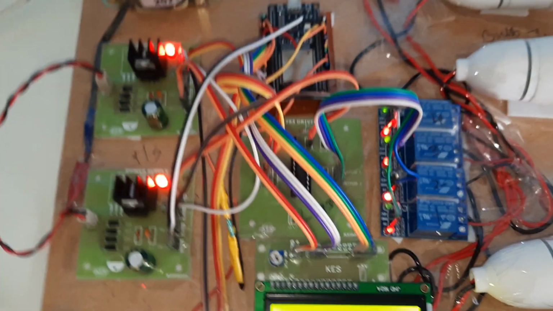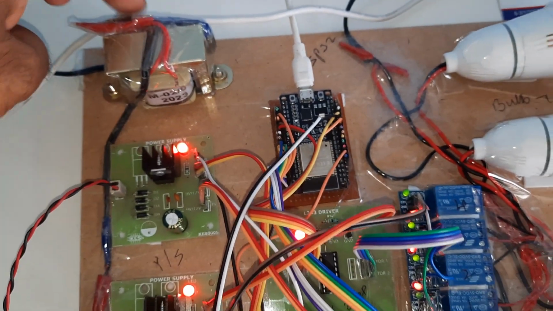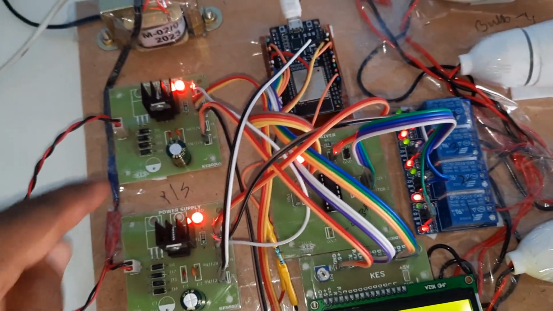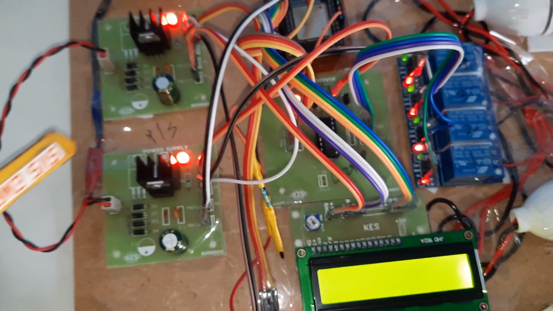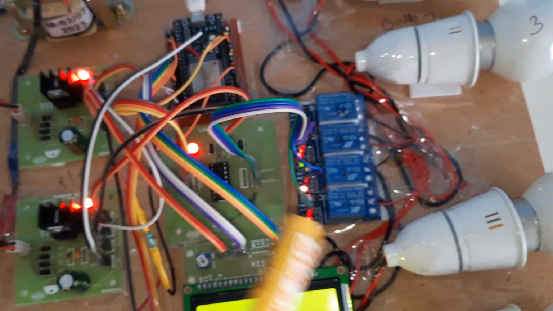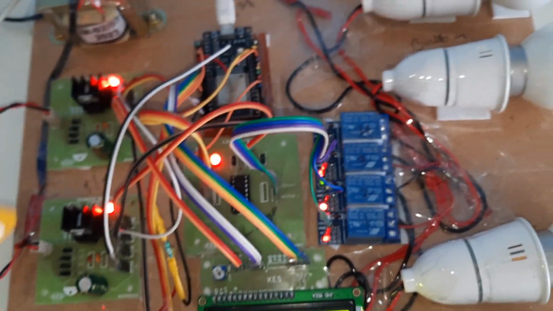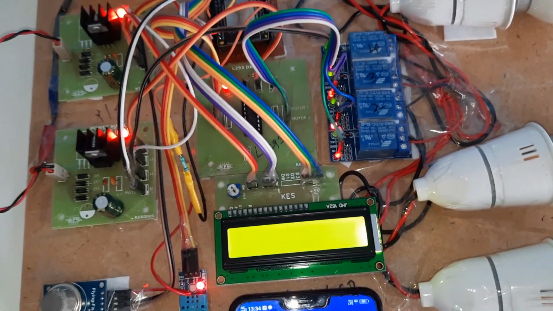Here we are using one ESP32 board, a 230 volt input step down transformer with 9 volts AC output, a bridge rectifier, a filter capacitor, a 7805 regulator, and one LED. There are two power supply boards: one board for the relay coils and the other board for the ESP32 and LCD.